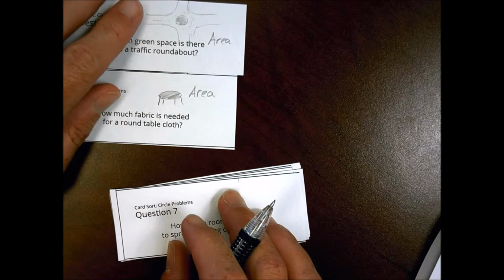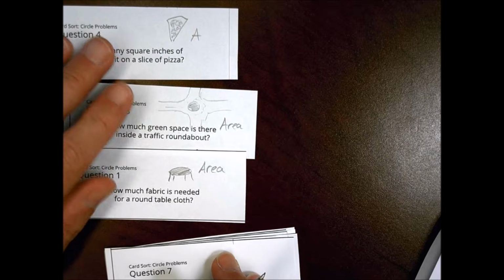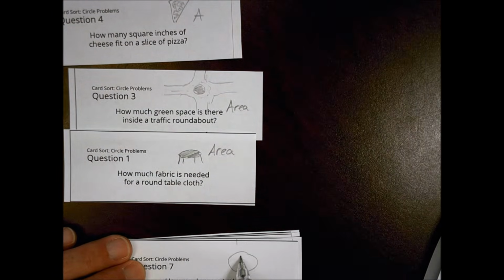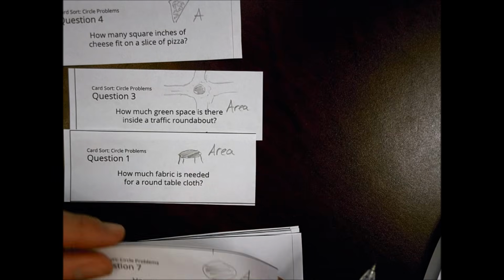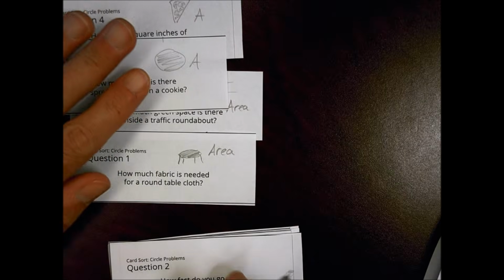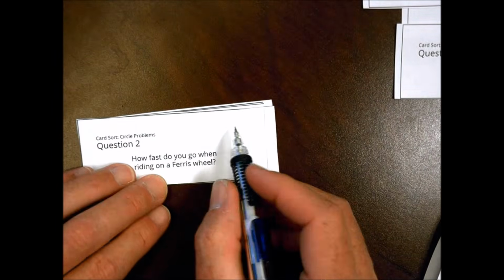And then looking at the next one, how much room is there to spread frosting on a cookie? So again, there's my cookie, and because I'm going to cover that up with frosting, that becomes another area type of question. So every time we can cover something, we seem to be doing an area type of problem, right? These next ones are probably more about circumference.